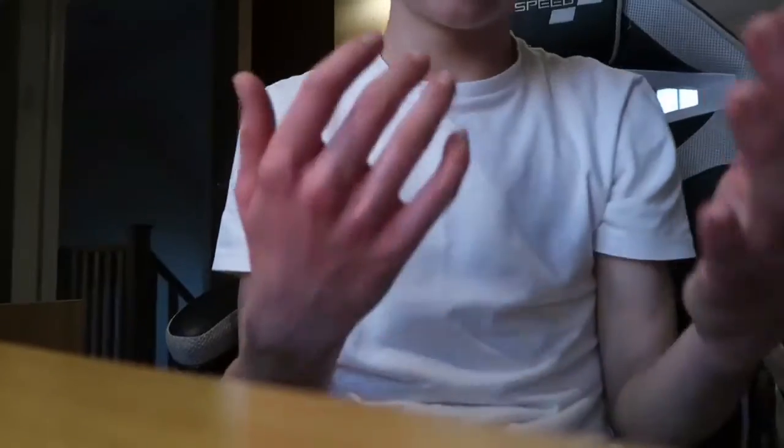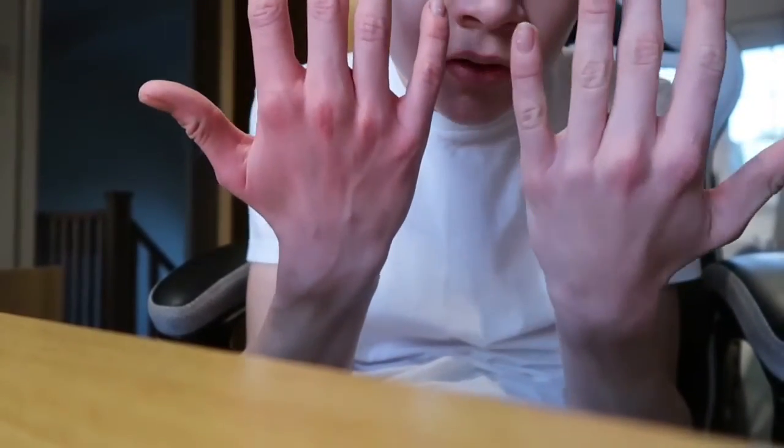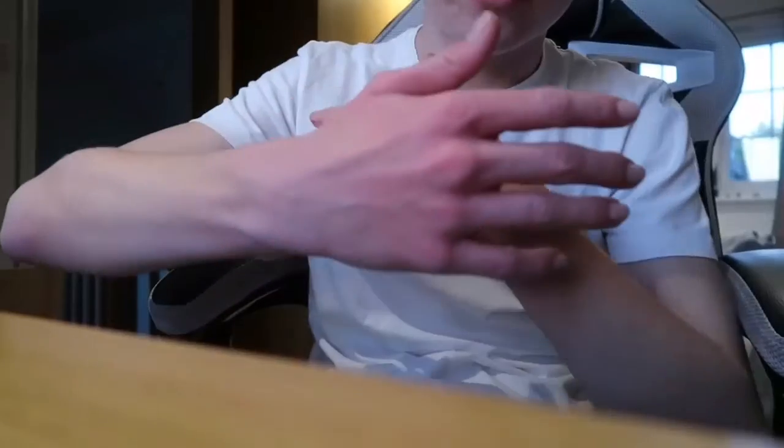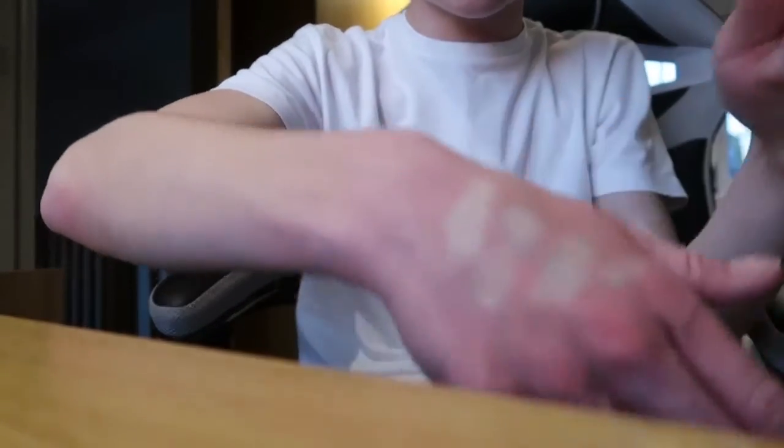They've gone really red and I can't feel them properly. The right one's worse than the left one, but I can barely feel anything. You can see just from putting a little pressure on my hands. It's bad. So now I'm going to have to try and get another camera battery, which is going to be really expensive.